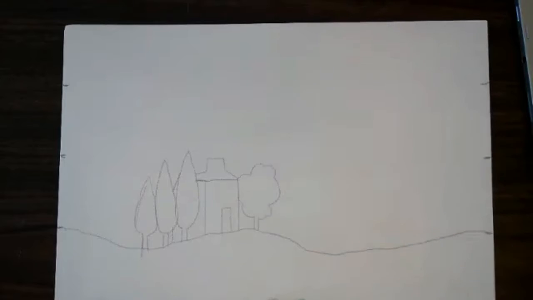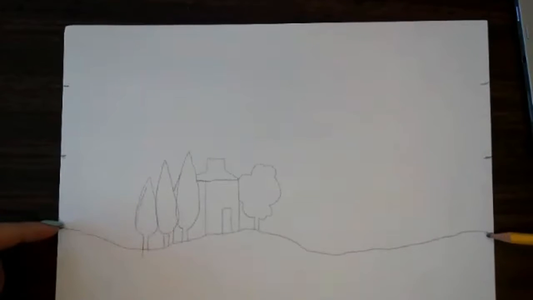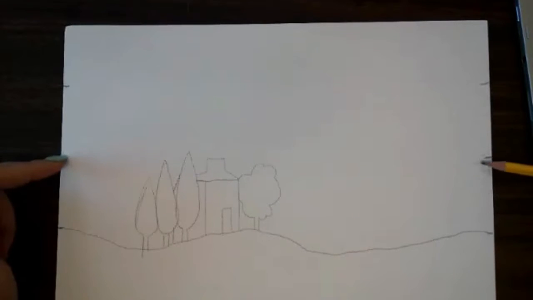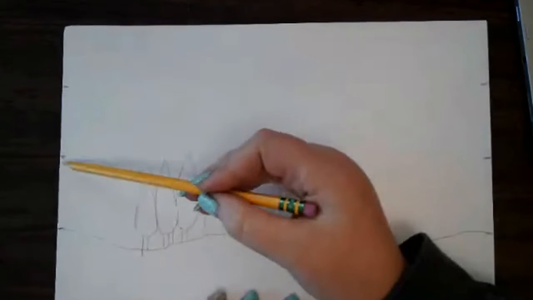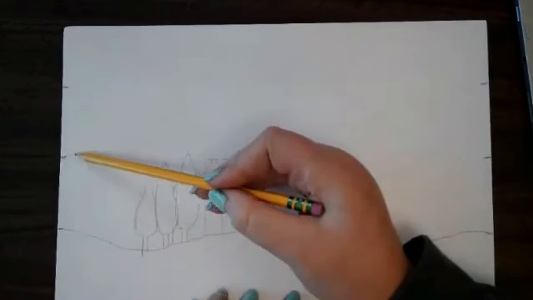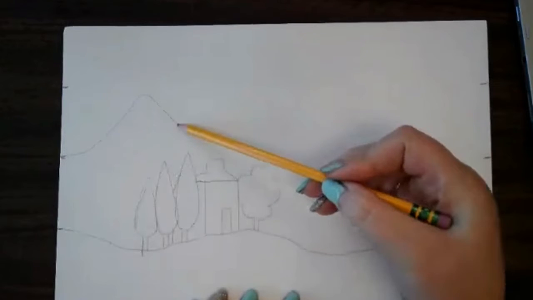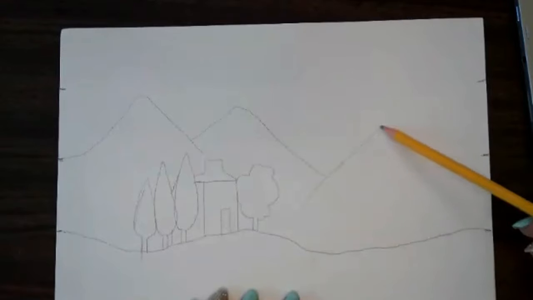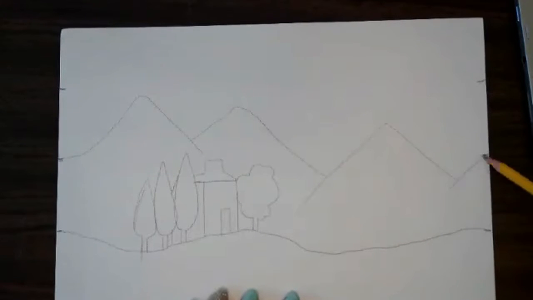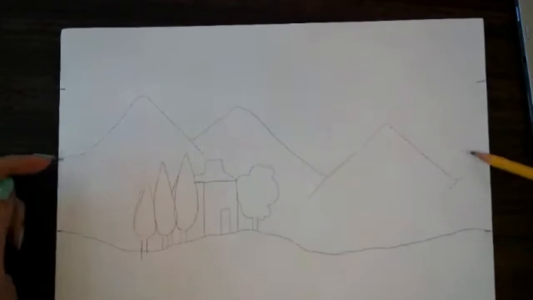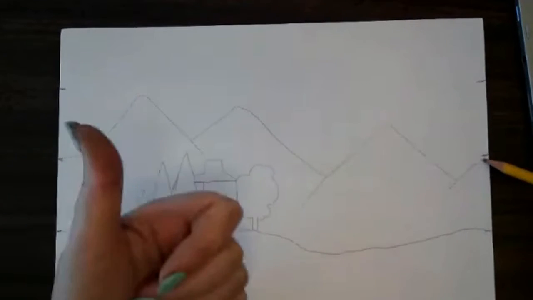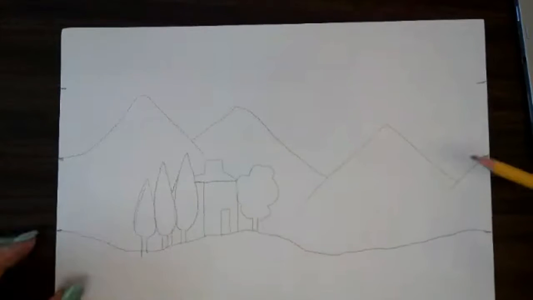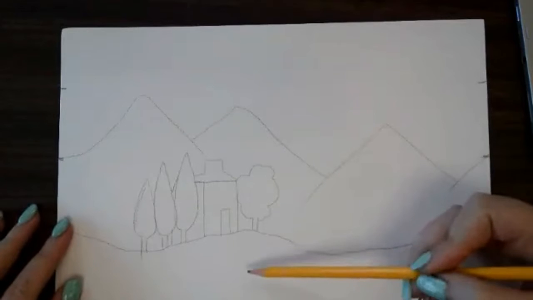Once your first layer is done, you can move on to your second layer or your second set of tick marks. In my original picture that I found online, there is nothing behind that building and trees, so I'm just going to make up what I want behind that in my landscape. So in this example, I'm going to draw mountains, lines that are going up and down to connect those 2 tick marks as my second layer. Notice how none of my mountains are the same height. That helps to make it look more realistic.